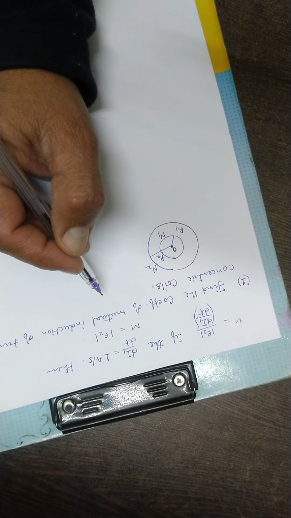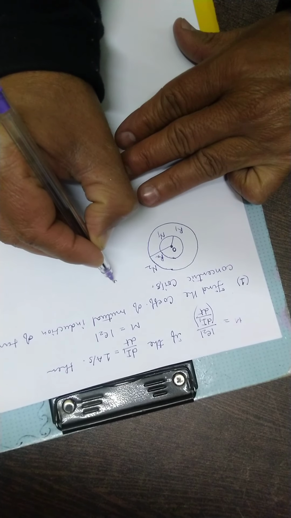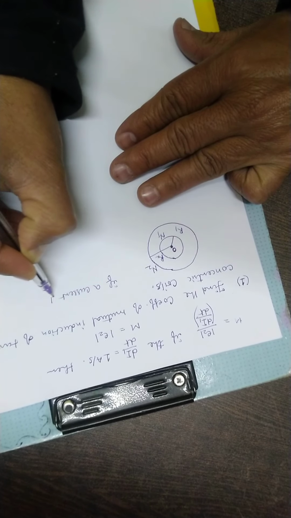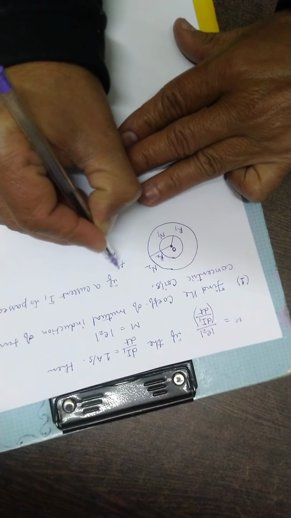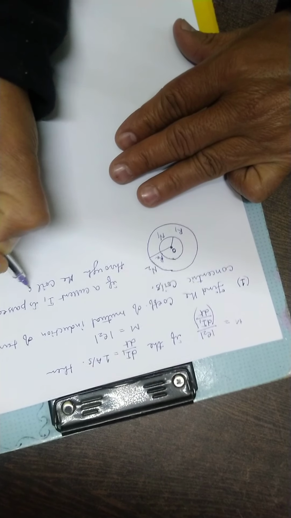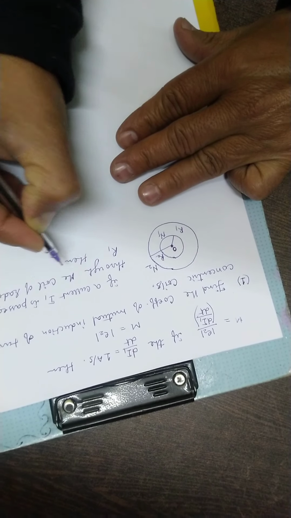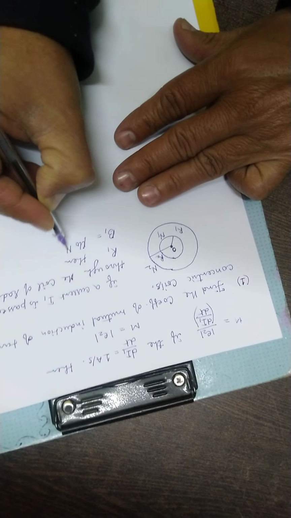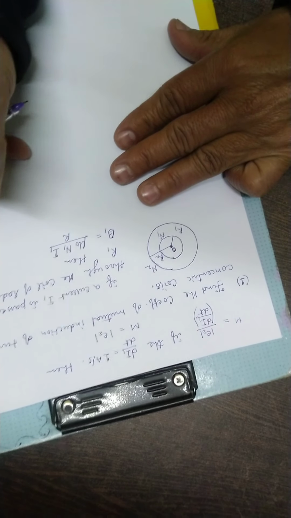So according to the geometry, if a current I1 is passed through the coil of radius R1, then the magnetic field associated with it is mu0 N1 times I1 upon R1.